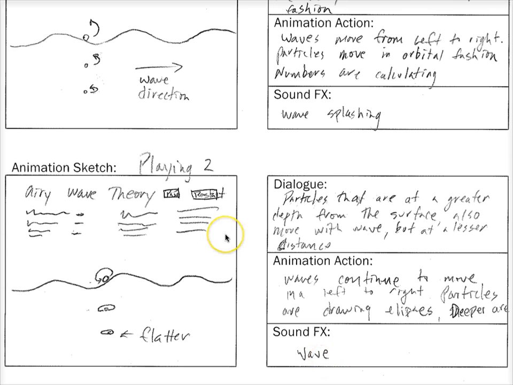Now I'll probably need a couple more playing storyboards that continue with my dialogue until the dialogue is finished. And I would talk about in animation actions, things continue to loop. These numbers are calculated. Talk about why the ratio is important. So use the storyboard to really describe your animation and get a very clear idea in your mind of how this animation is going to work and how the simulation is going to work.